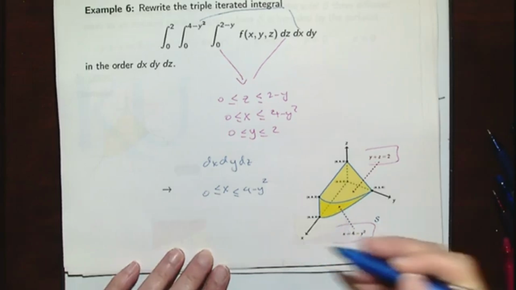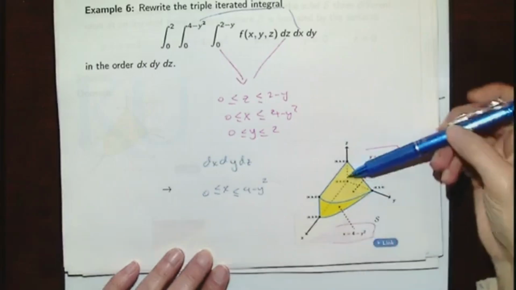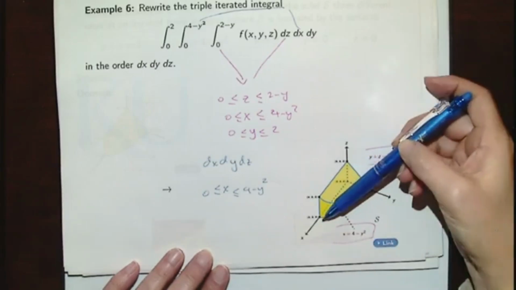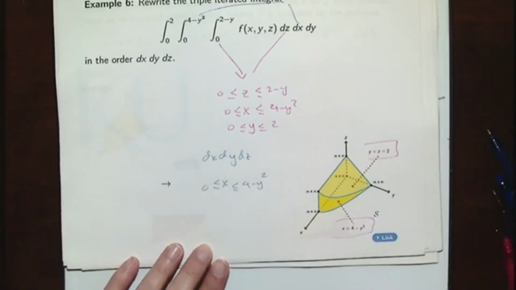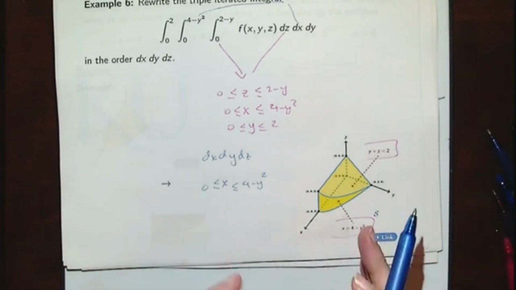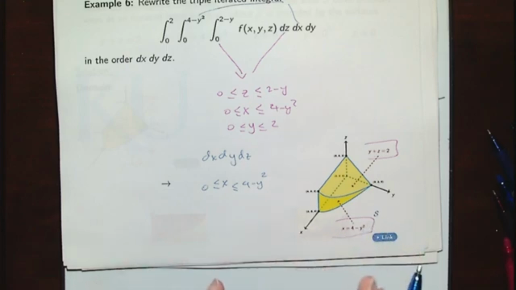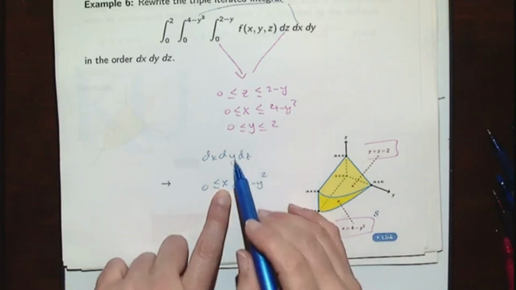And so let's start with the picture also. Now I'm looking at this. X goes from 0 to 4 minus y squared, and that's fine. Now let's see what's the relationship between z and y, sorry. What is missing? Z and y.